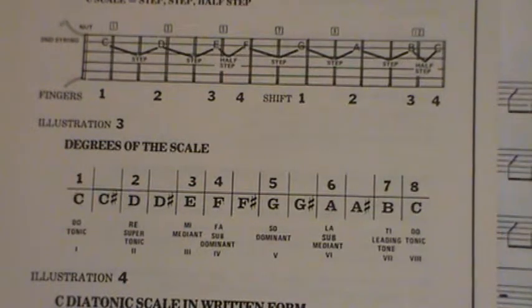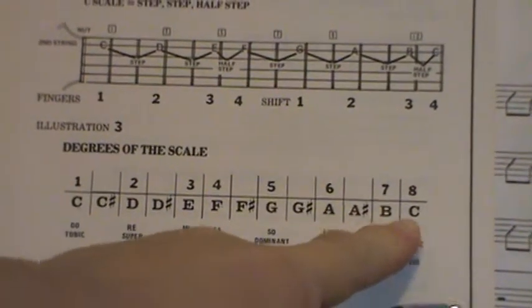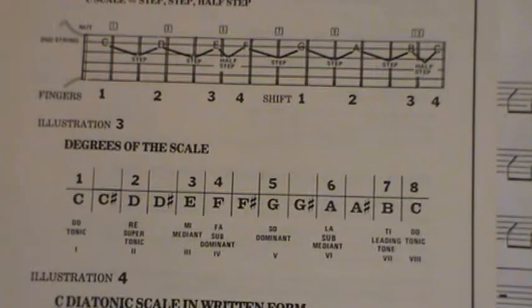Except for E and F and B and C, you have flats and sharps between them. So C is a note. C sharp, which would be a half step, is another note, and then D is a note. Between C and D would be a full step.